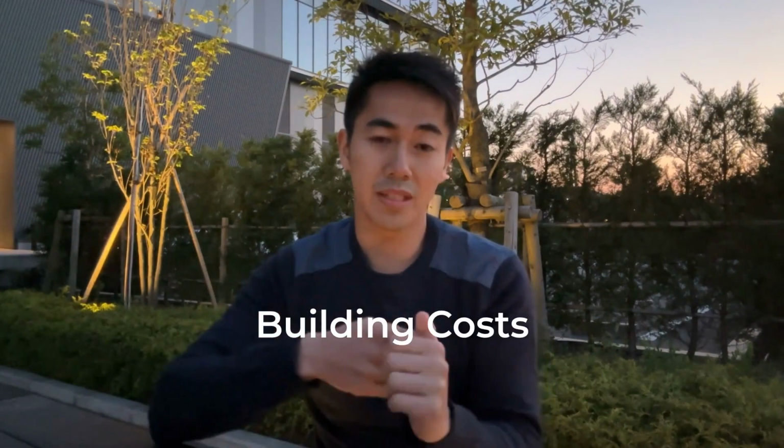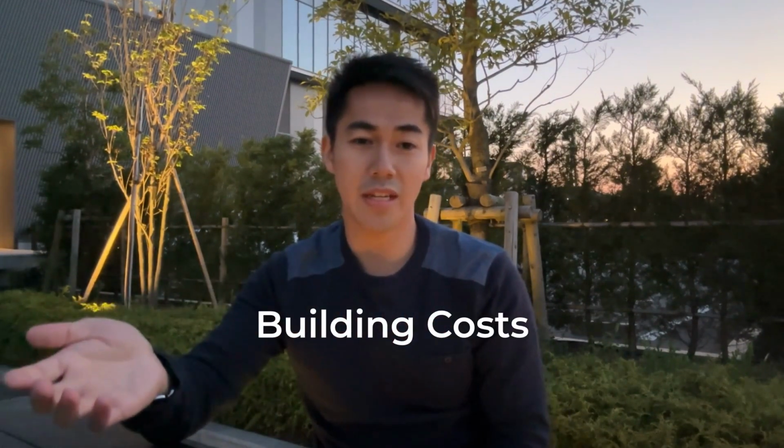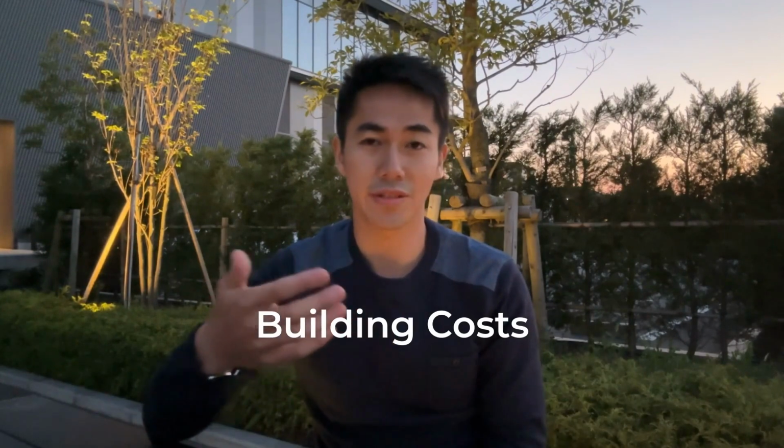Here are a few other more obvious costs to consider when adding a new feature. I won't go into details, but here they are for reference. So there are building costs. Obviously, it takes time, money, and resources to develop and integrate it into your app.